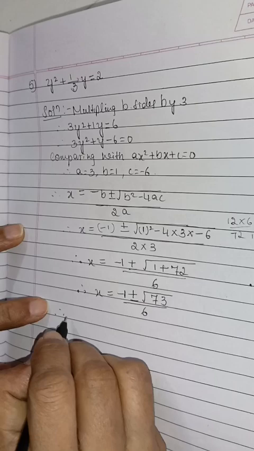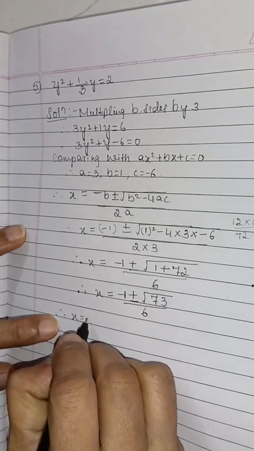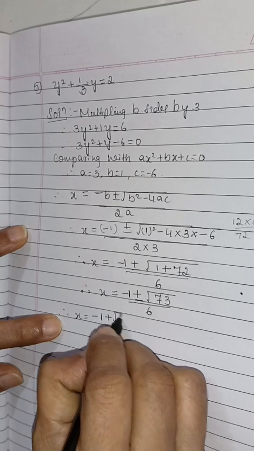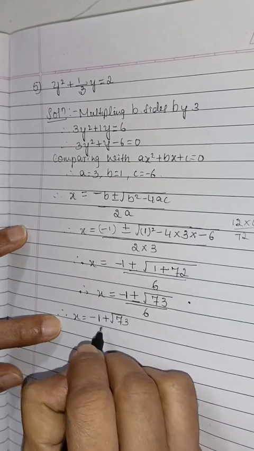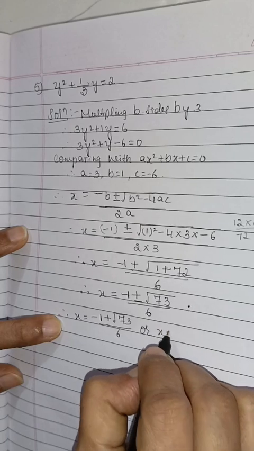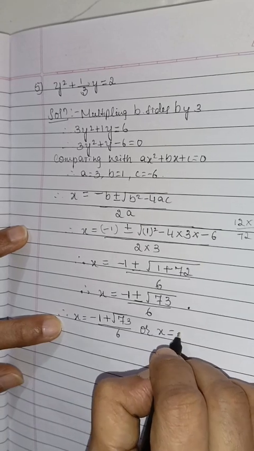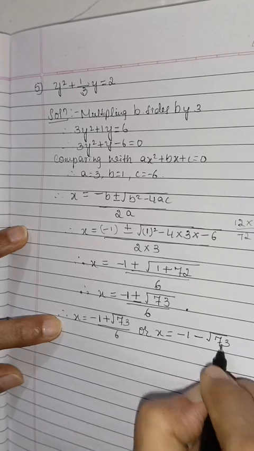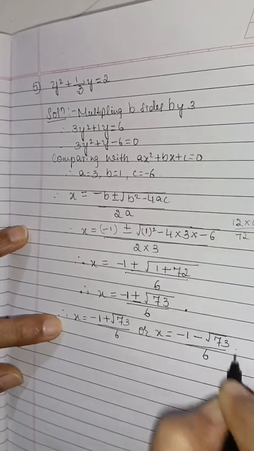Therefore, x is minus 1 plus root 73 by 6, or x is minus 1 minus root 73 by 6.